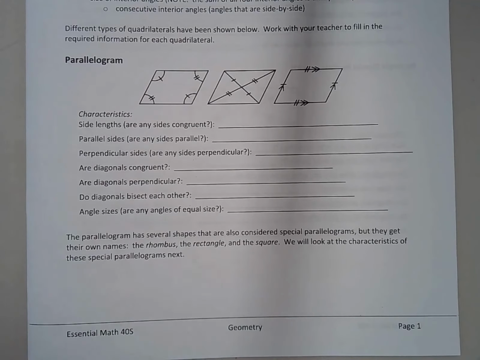We don't use the word congruent a lot. This dictionary doesn't have the word congruent, so I'm gonna search a different dictionary.